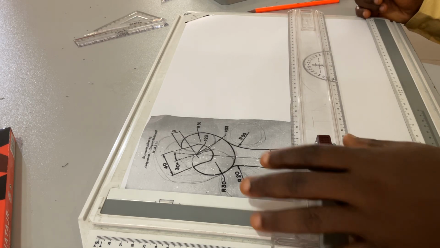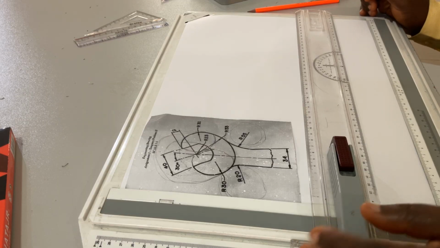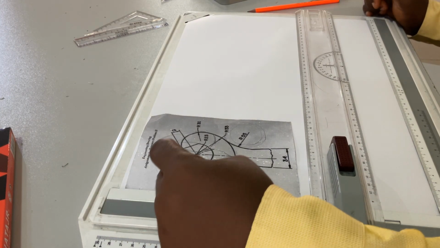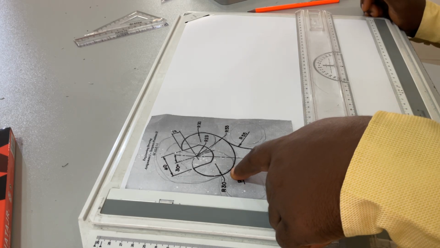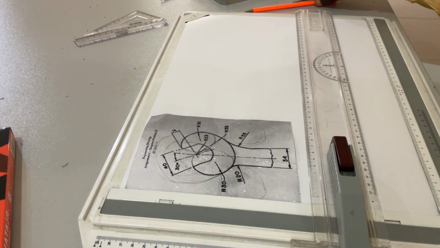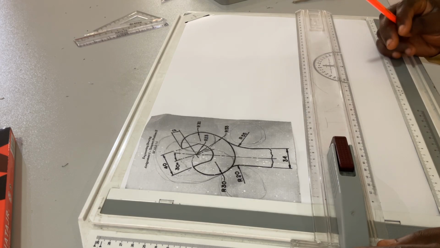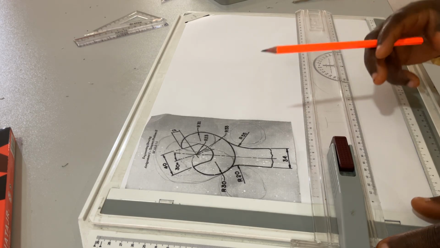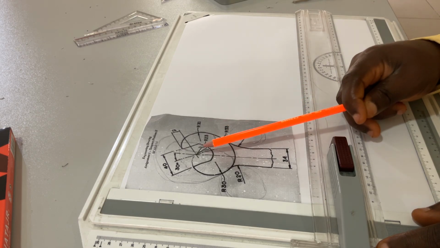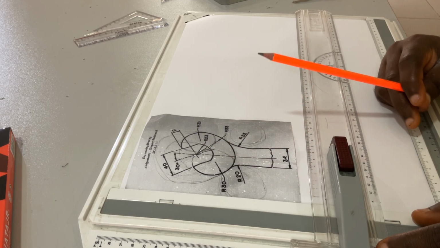So we are going to start by drawing this spanner. Any technical drawing question you are given, please, critical thinking is very important. You have to think before you start drawing. So the first thing you are going to ask yourself is, where do I start this construction from? Every construction starts from a horizontal line, and for tangency problems, you have to look at the center of the object that you start from.